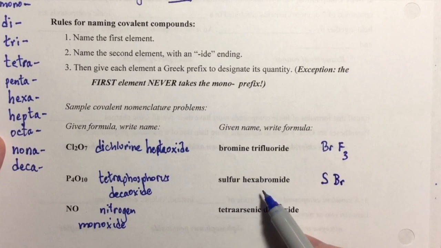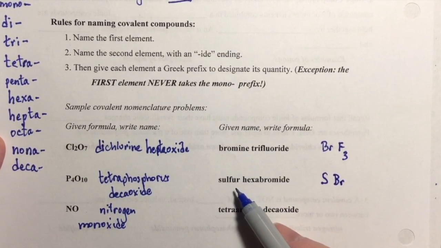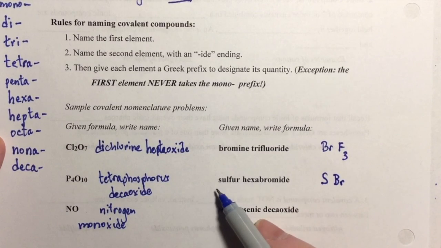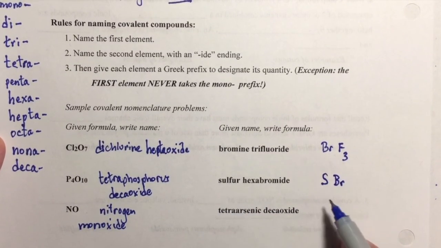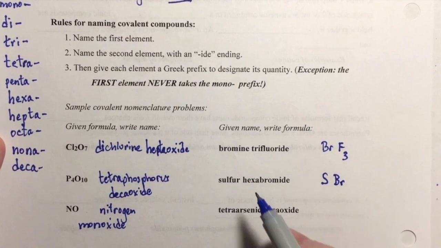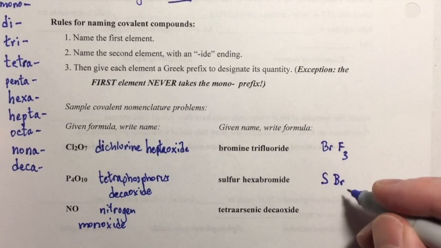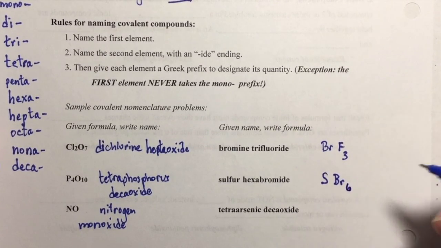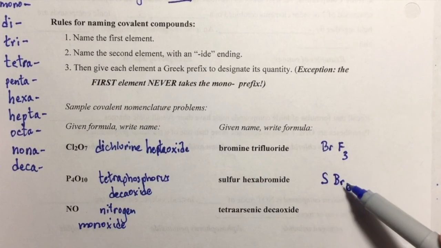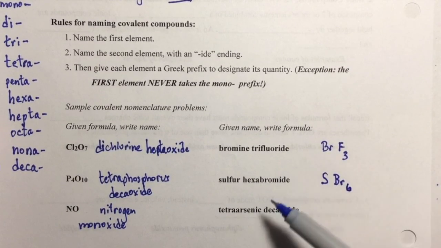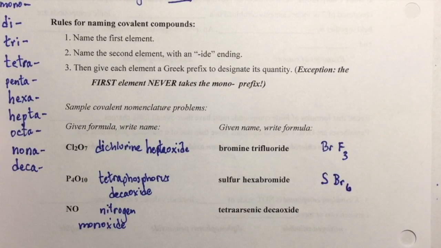And then we gave each element a Greek prefix to show how many we have. There's no prefix on the sulfur, so there must have been one of them. And there's a hexa prefix, which means 6, on the bromide, so there must have been 6 of those bromides. SBr6. And there's the formula for sulfur hexabromide.